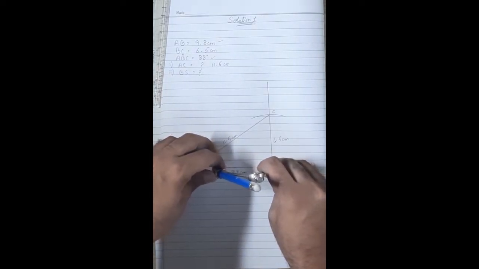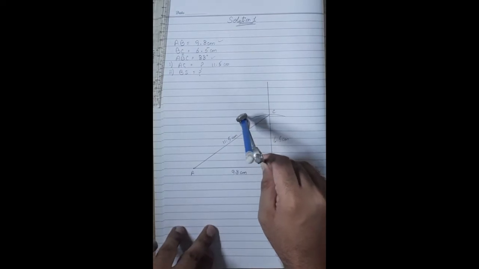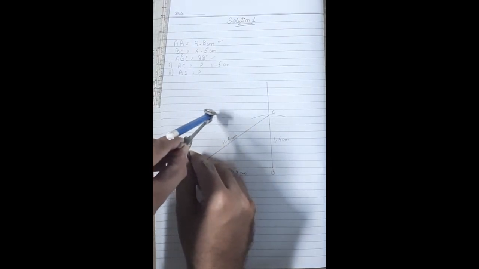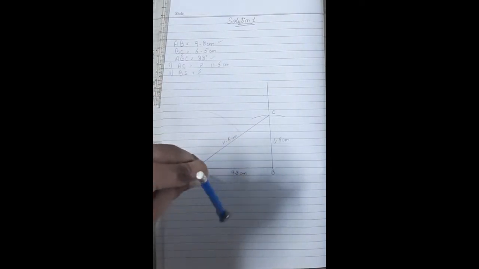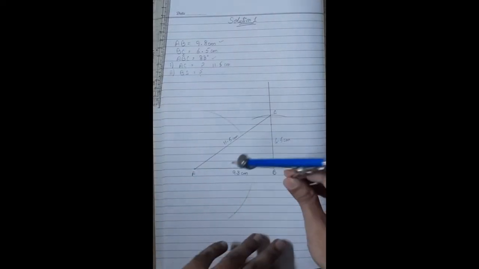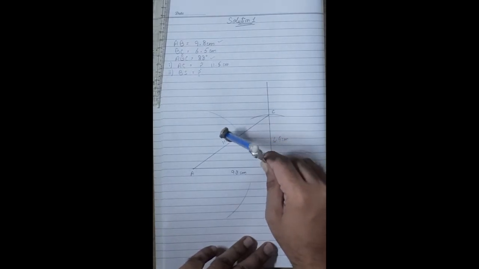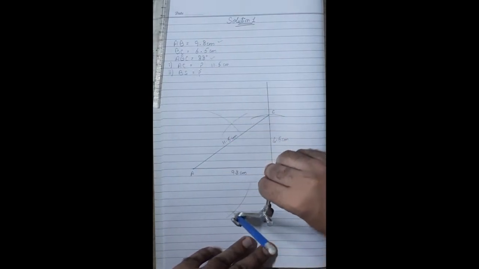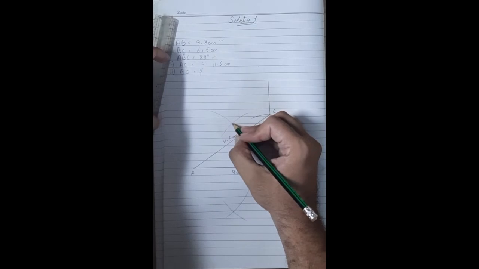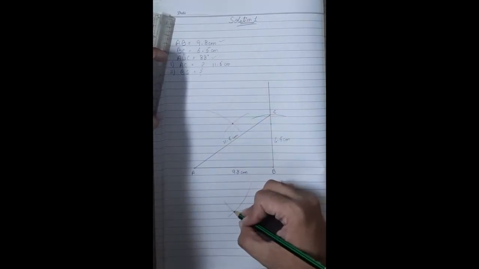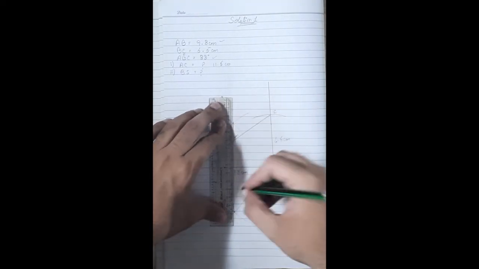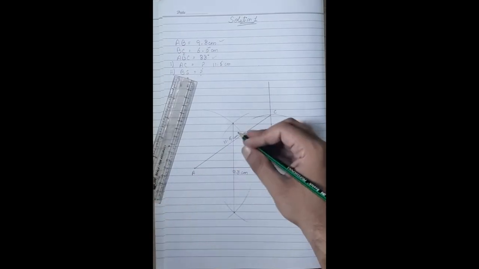I will open this compass more than half, and I will place it at A first, and then I will make an arc over the line, then below the line. Then with the same radius I will place it at B, and then we will cut these previous arcs. Now we will join this point and this point together to obtain the perpendicular bisector of this line AB.